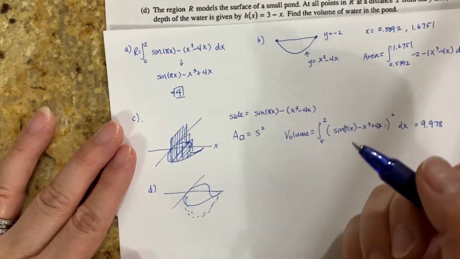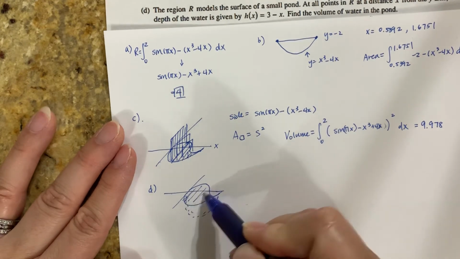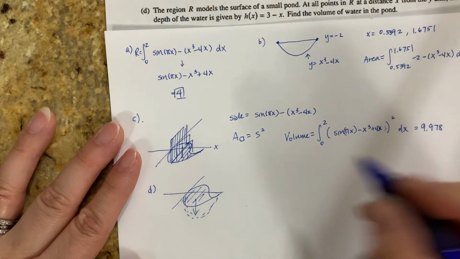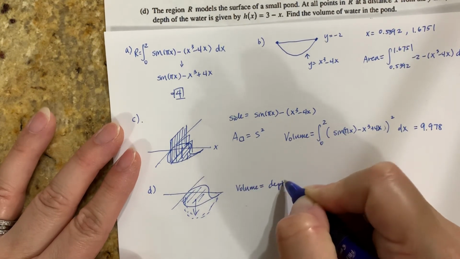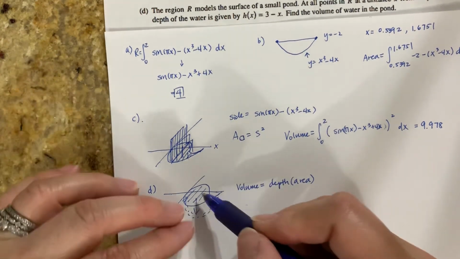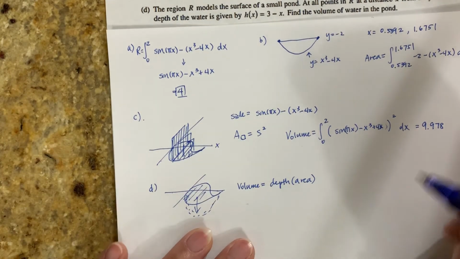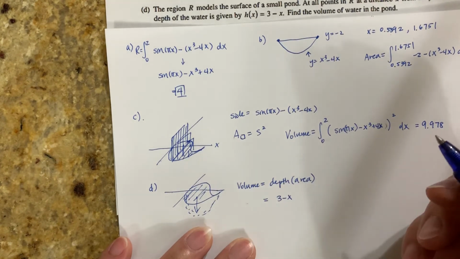That's why it has a weird equation like that. But if you think about it, volume is simply this piece times how deep it goes, right? So if we want the volume of the water in the pond, the volume is equal to depth times the area, right? Each piece times how many you have going up and down this way will give you the volume. So that is equal to the depth, which is 3 minus x, right?